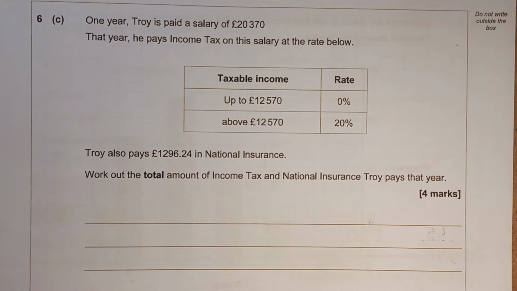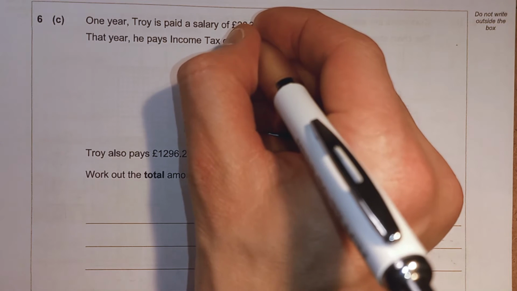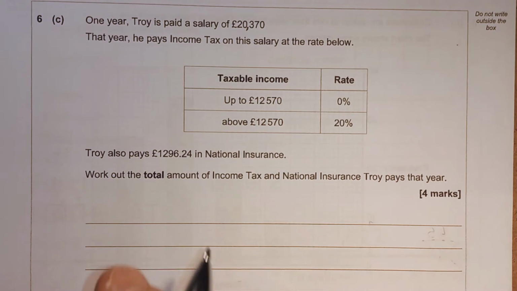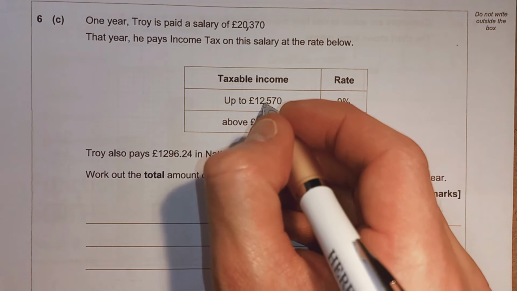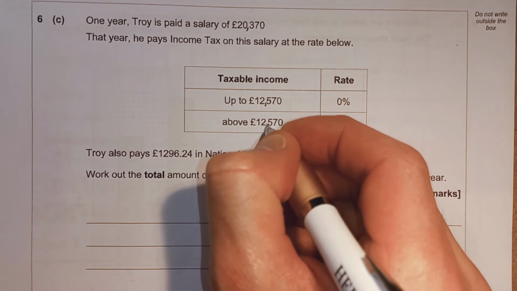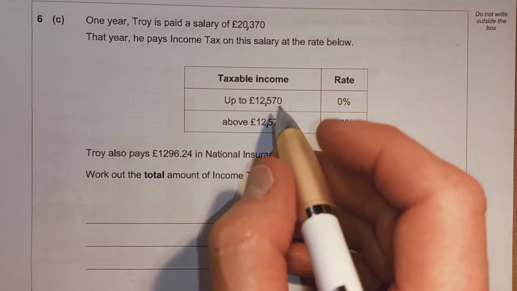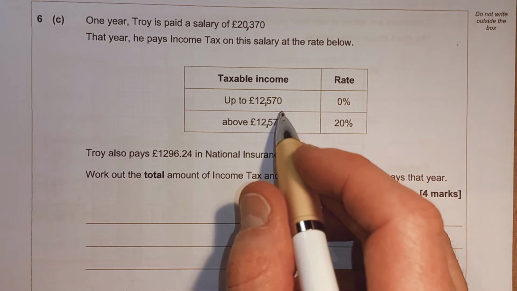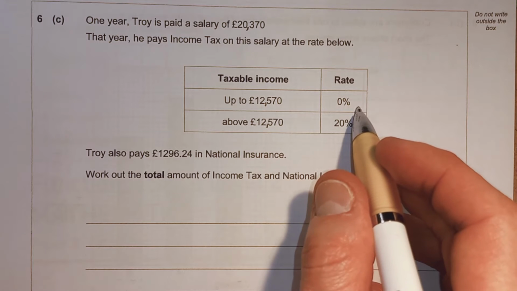C. 1 year, Troy is paid a salary of £20,370. I'm going to put the comma in there to make it easy to read. That year, he pays income tax on this salary at the rate below. So up to £12,570, he pays no tax.